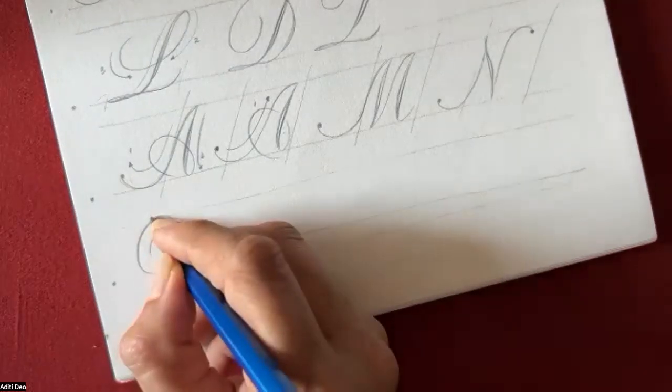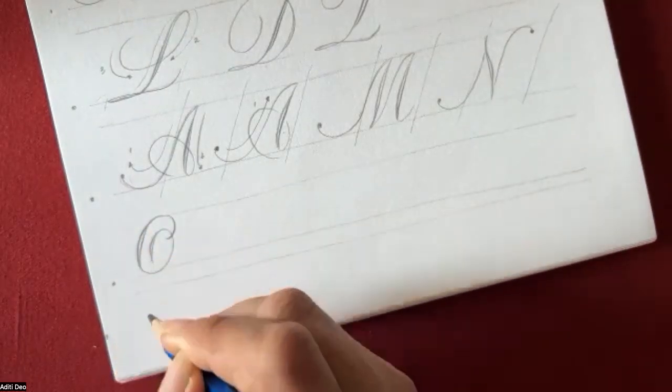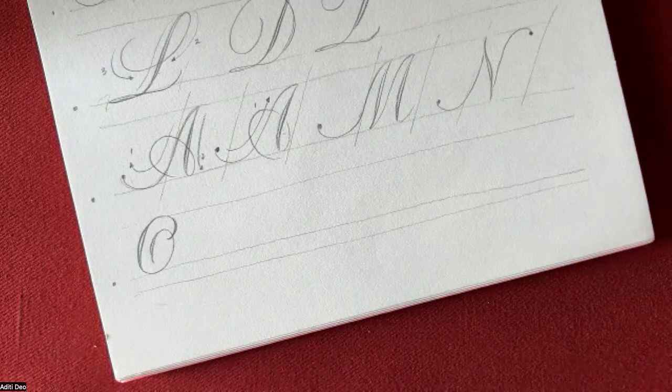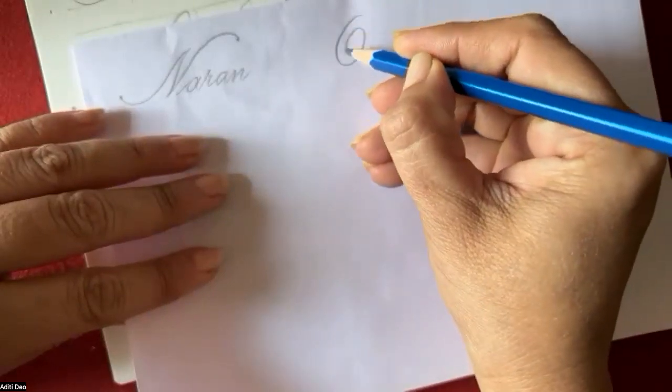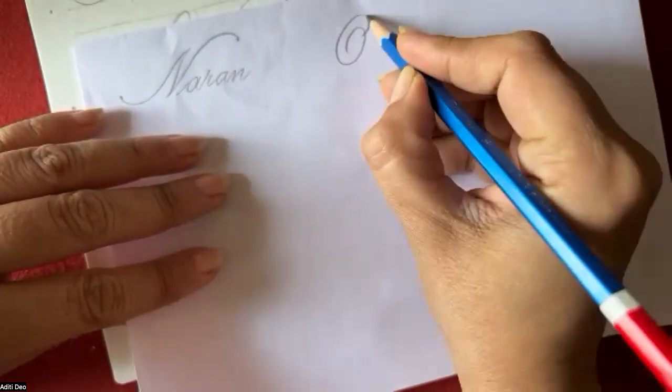This is the letter O. And we have a weight over here and over here. You can also have a tiny weight here. Sorry, Aditi ma'am, can you repeat the O again? Yes, yes. It's just a spiral, and then this little thing comes ahead.